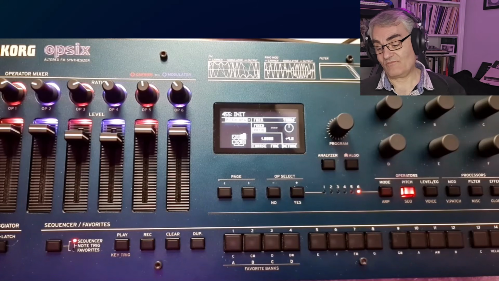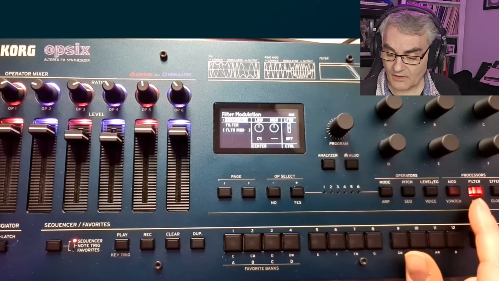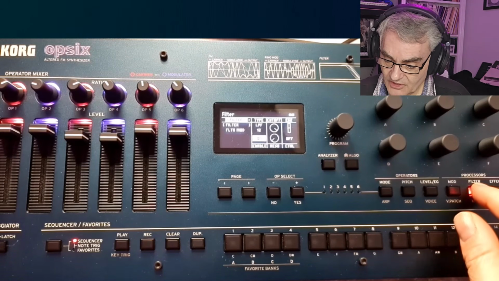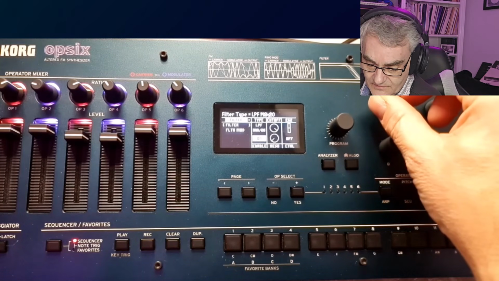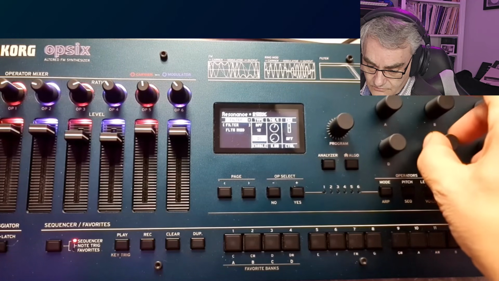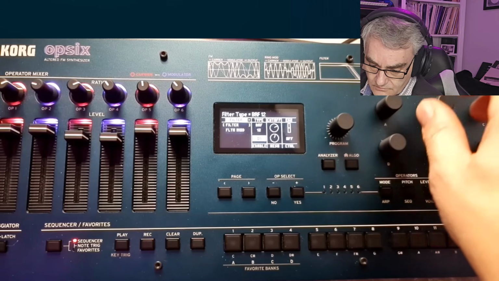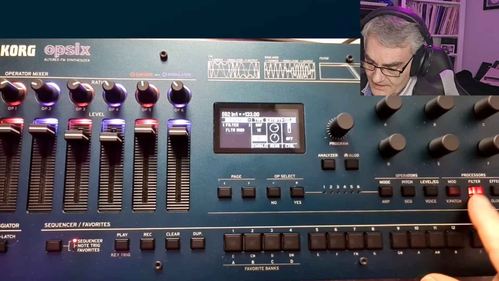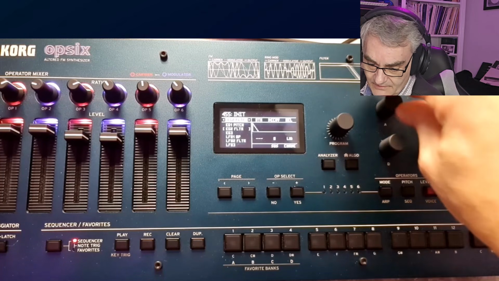Now, okay, so what we haven't touched is the other filter. So we've still got one master filter left to go with, and we could put that through a bandpass. Let's envelope that a bit, so our filter envelope with it.